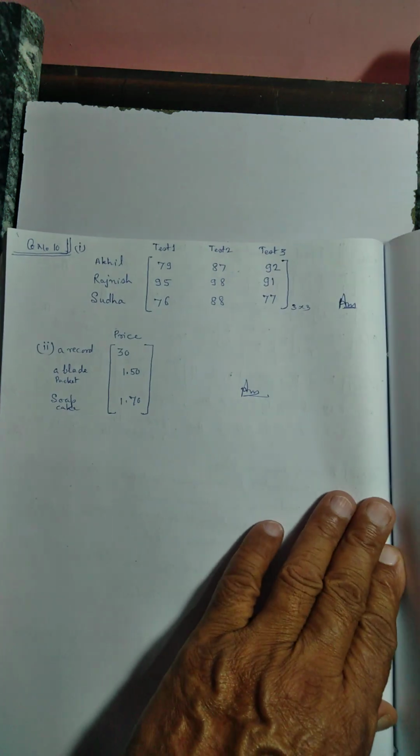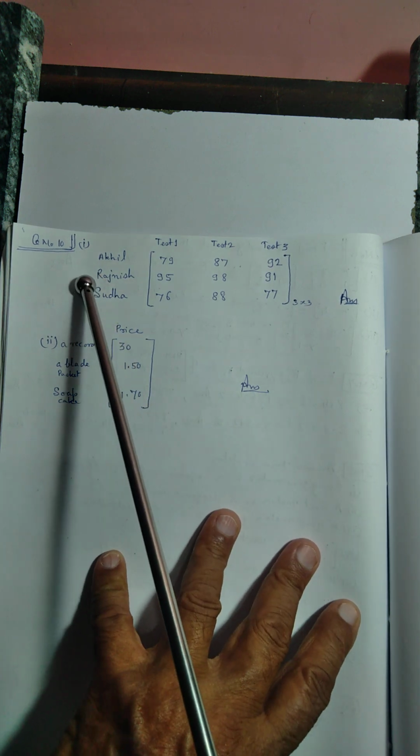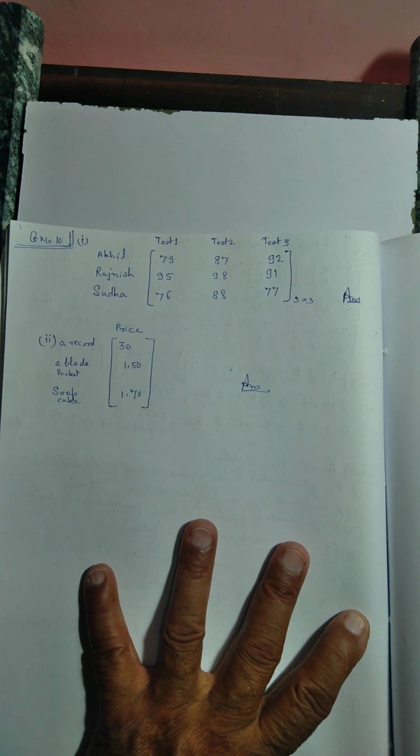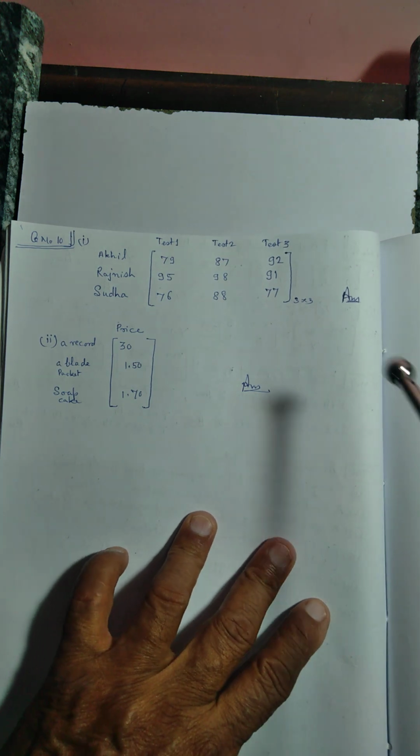Now come to question number 10. It states that 3 people in an algebra class score marks in 3 tests as follows. Akhil 79, 87, 92. Rajneesh 95, 98, 91. Sudha 76, 88, 77. Display the information as a 3 by 3 matrix. You see, I have displayed it here.